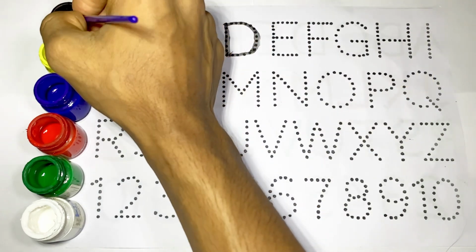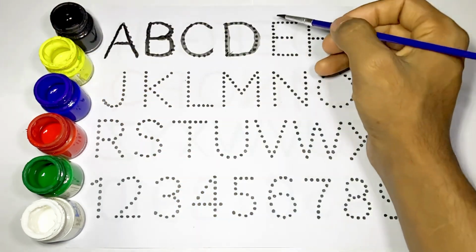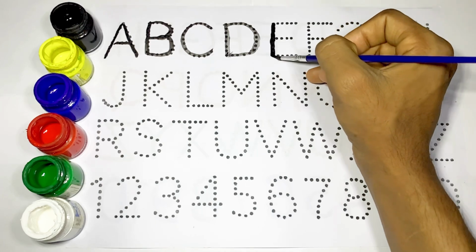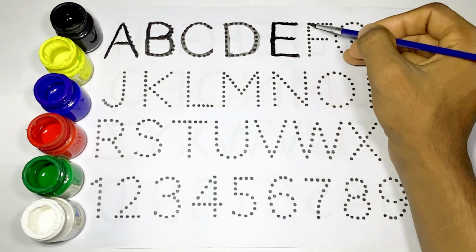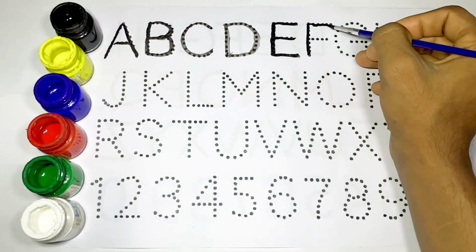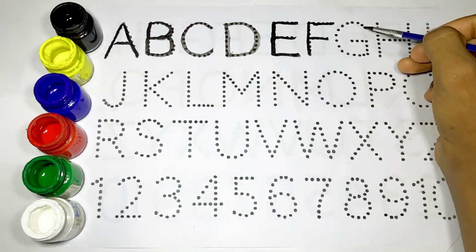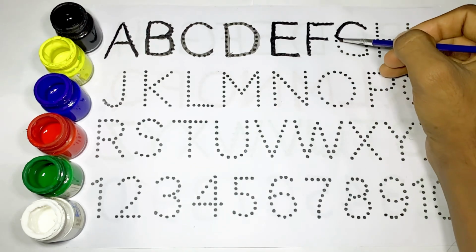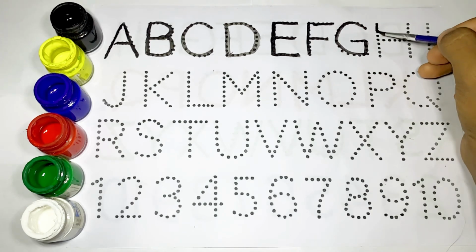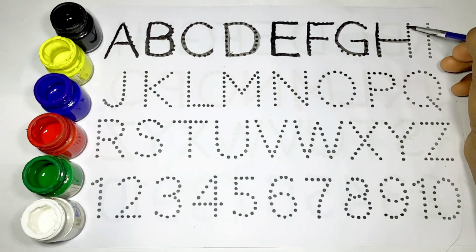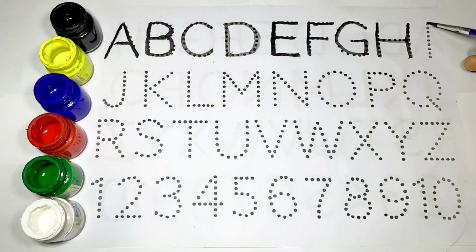Kids, again use black color and draw E. E for elephant. F. F for fish. G. G for goat. H. H for helicopter. I. I for ice. Kids, now J.